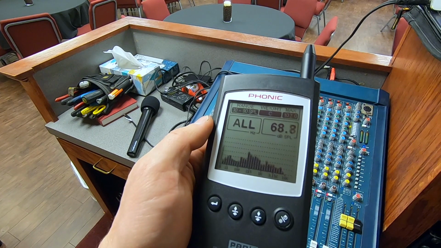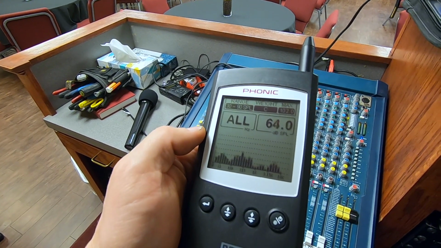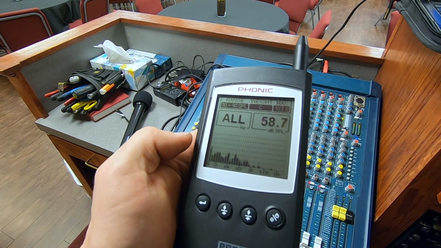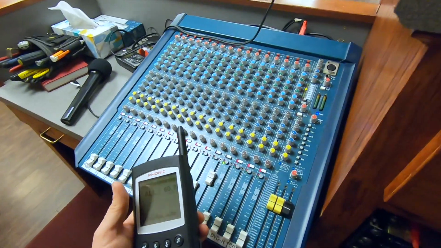I'm going to take 4 measurements around the room with this analyzer, and then I'm going to sum those measurements together, and then that will give me my tuning that I need to start with on the 3rd octave. So let's go take some measurements.